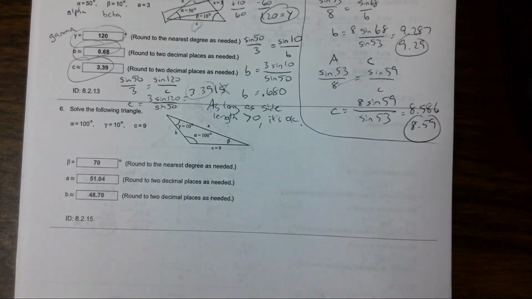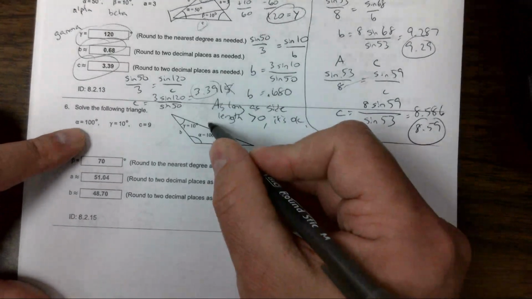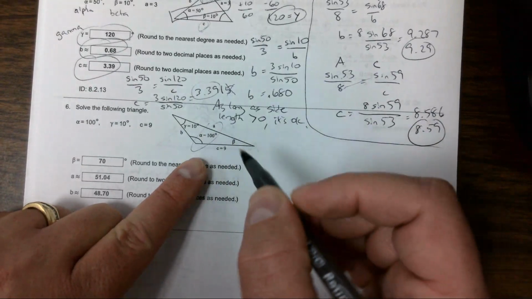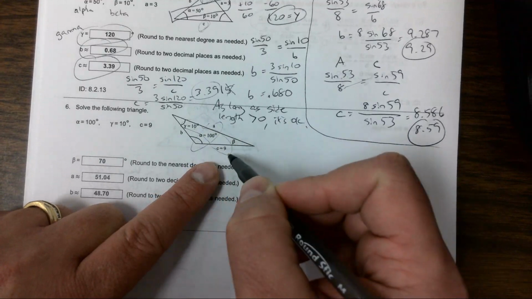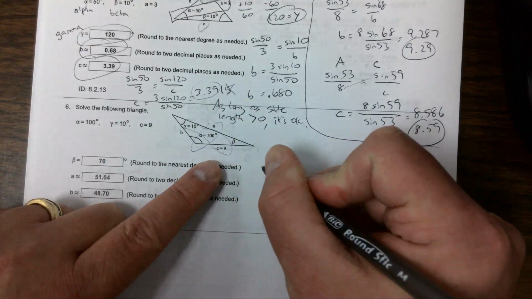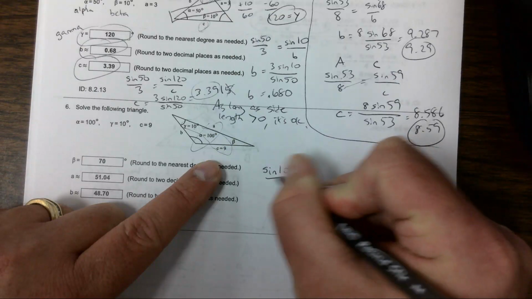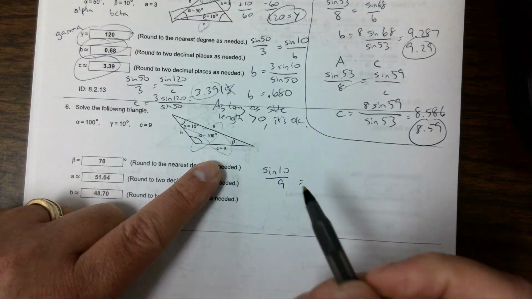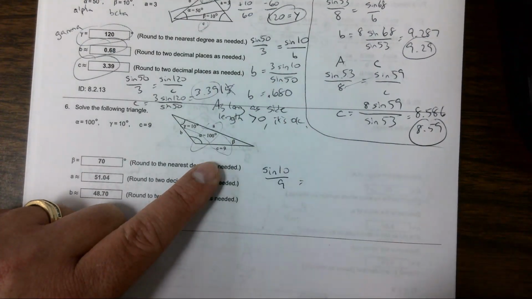Okay, so now let's continue. So on this one, there's your A's. We do know the gamma and the C go together. So you're going to have sine 10 over 9. And then looks like your B's go together. B and beta go together.